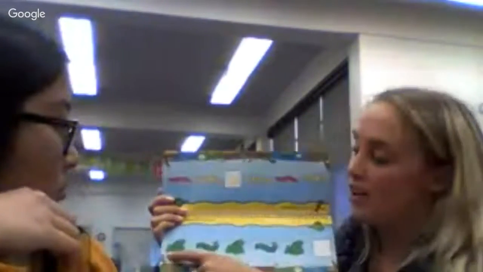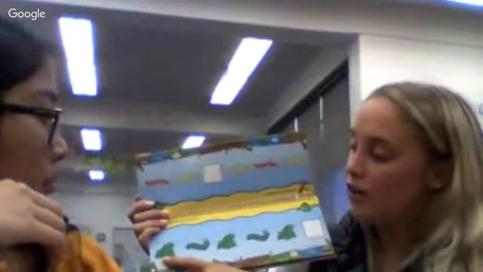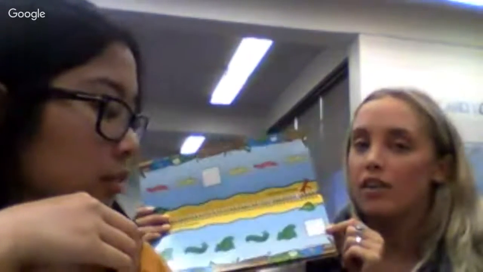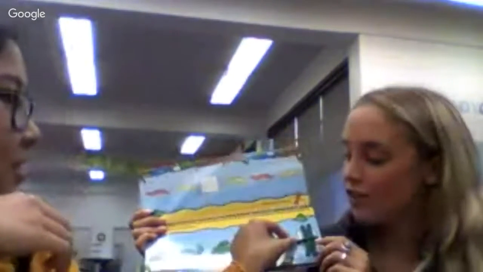This one's a bit difficult because it has all the same color. So we have green toad, green worm, green toad, green worm, green toad. What would the next one be? Perfect. Green worm. Awesome.